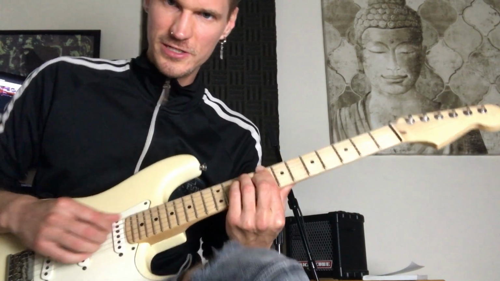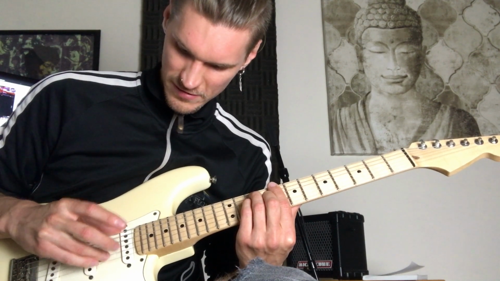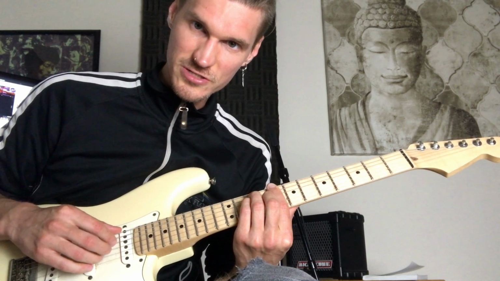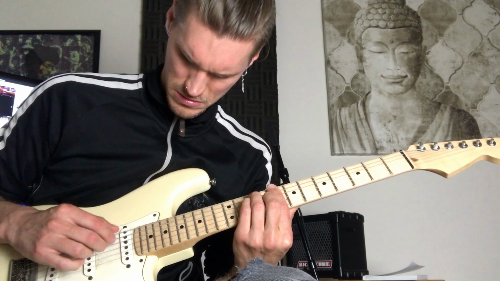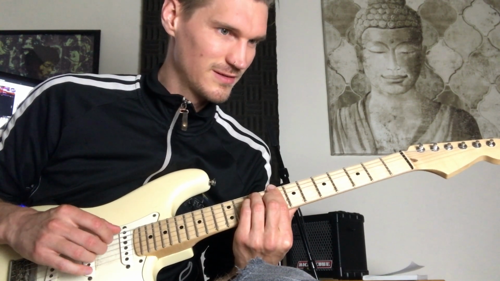And the picking pattern we could do, thumb on the low E string, middle ring finger on the B, and then alternating between the index on the D string. How's it go? How are we doing this? Yeah, okay, sorry.